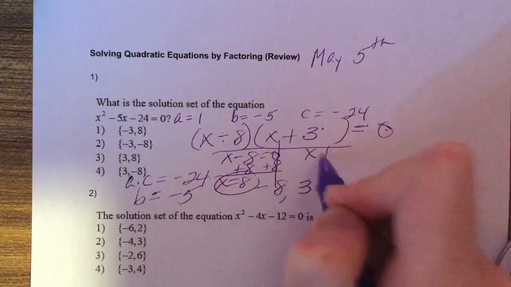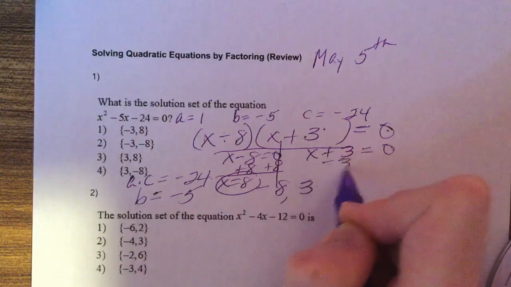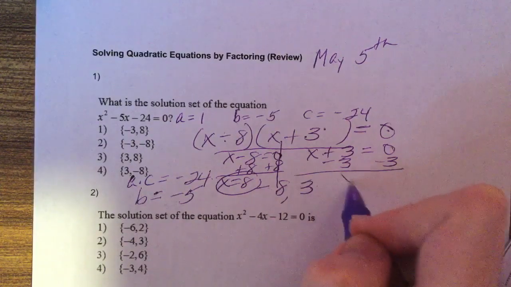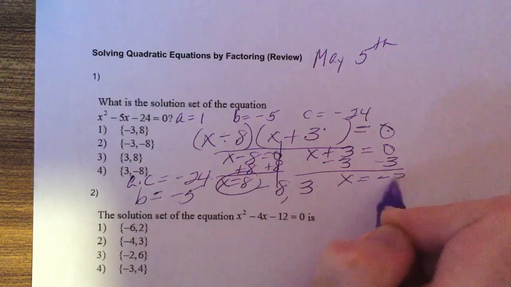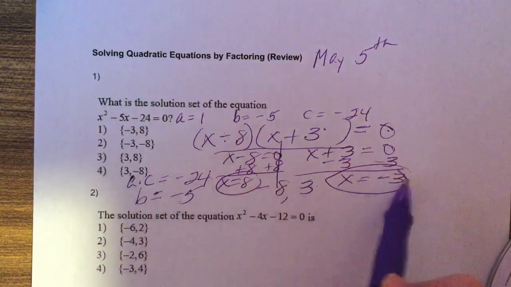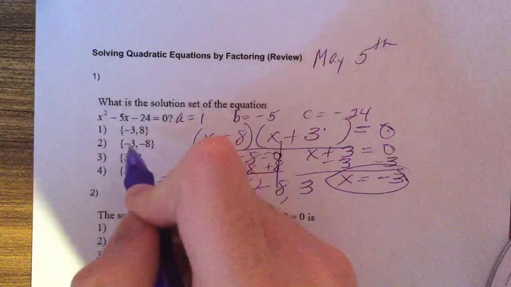And then I also have a factor of x plus 3 that I have to set equal to 0 and solve for x by subtracting 3 from both sides of the equal sign. x equals negative 3 is another solution or root. Therefore, negative 3 and 8 would be our solutions. Choice 1.